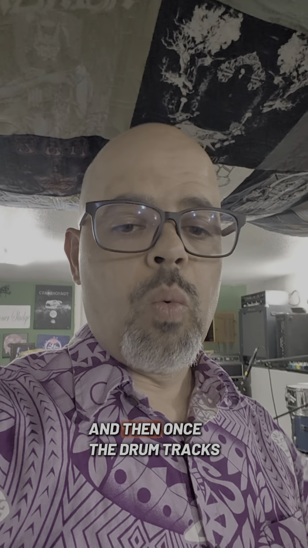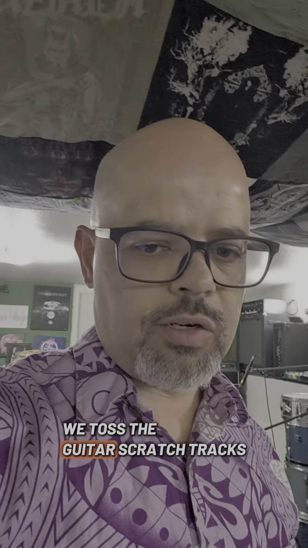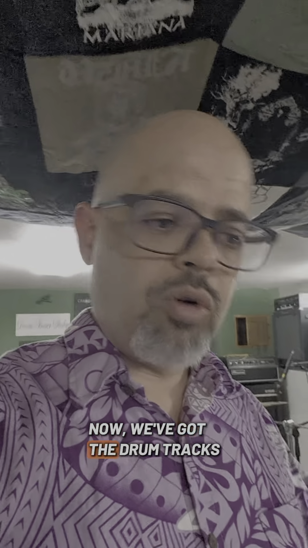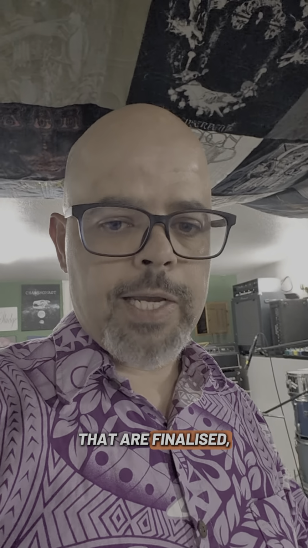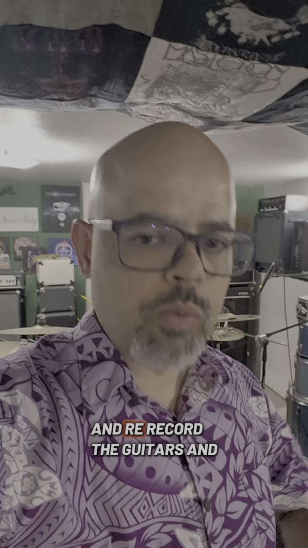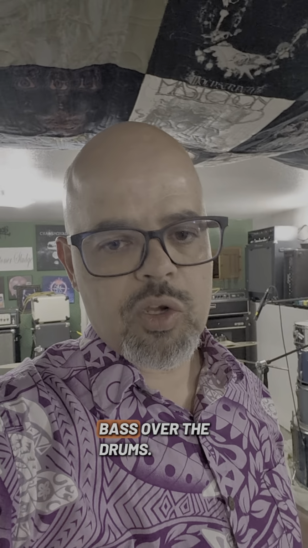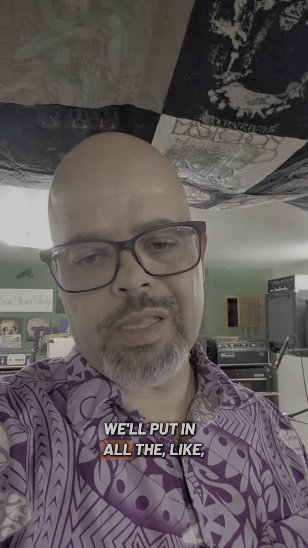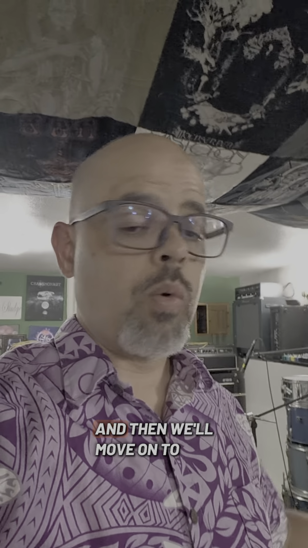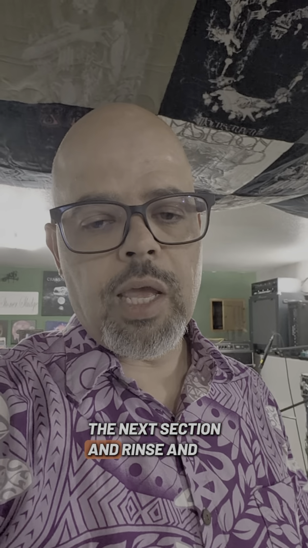And then once the drum tracks are done, we toss the guitar scratch tracks and the bass scratch tracks. Now we've got the drum tracks that are finalized, ready to go. And then we mic up all of the guitar and bass cabinets and re-record the guitars and bass over the drums. Once we have that done, then we'll put in all the little finishing touches. We'll do the lead guitar, we'll do the vocals, and then we'll move on to the next section and rinse and repeat.